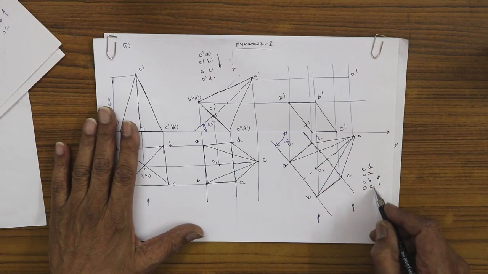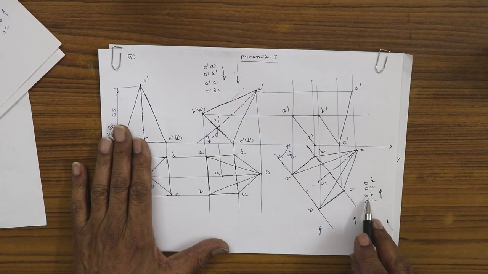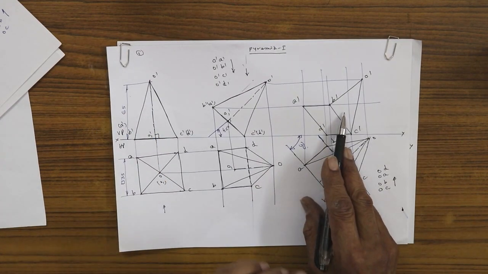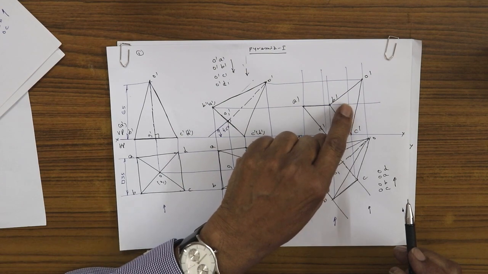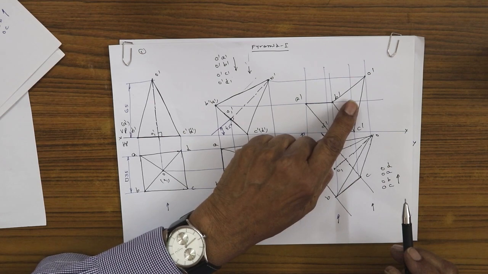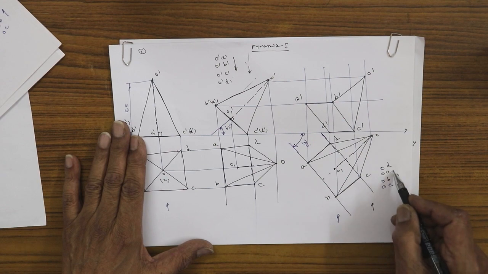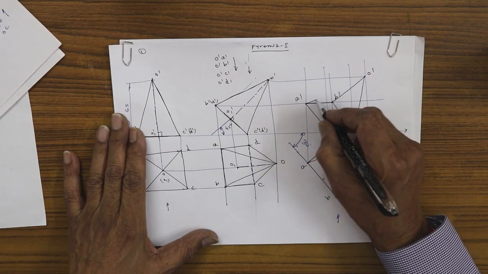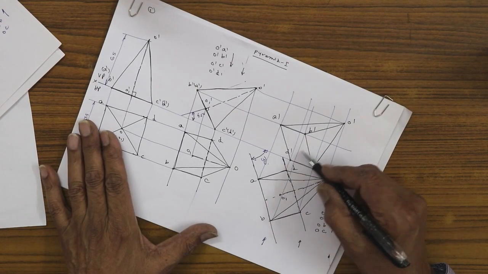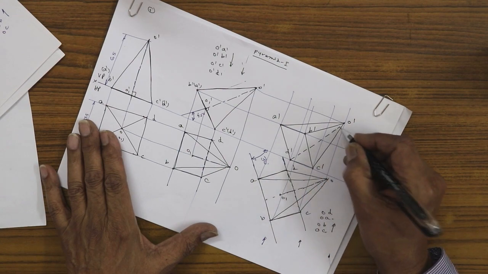Let me see now. First one is OC. OC first visible. Second one is OB. I already have a triangle now. Please remember, if any line goes inside this triangle, you must draw a dotted line. If any line goes outside the triangle, you must draw a full line. OC over, OB over. Next is OA. Where is OA? OA is outside the triangle. I am drawing a full line. The last one, OD. OD is inside the triangle. OD is not visible. It should be a dotted line.